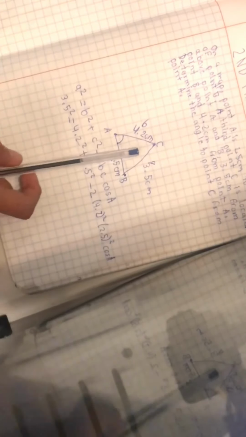Now you just need to substitute the values, as I did here with 3.5, 4.2 and 2.5, according to the values that you have in the triangle. What I did is very simple because I just substituted the values, and here I did 4.2 squared, 2.5 squared, and this thing of minus 2, I put it all together.